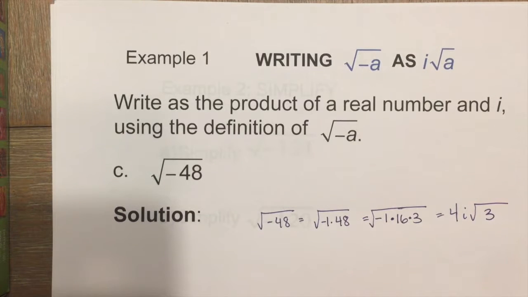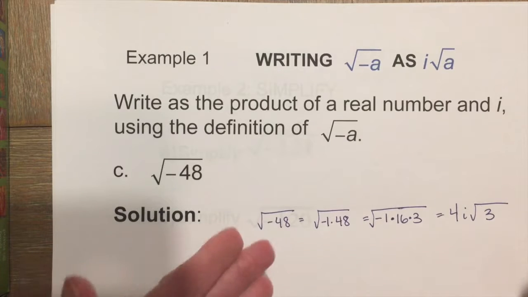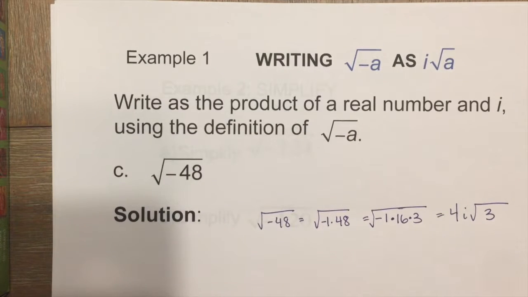If you're having a lot of trouble breaking down 48 and getting 4 square root of 3 for the 48 part of it, that was unit 2, and I'd be happy to help you with that during office hours. Notice I don't have a plus minus in front. Again, that's because this was not in a quadratic equation. The moment I solve a quadratic equation, I will put a plus minus in front of my 4.